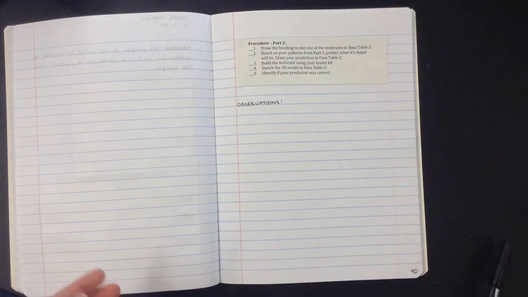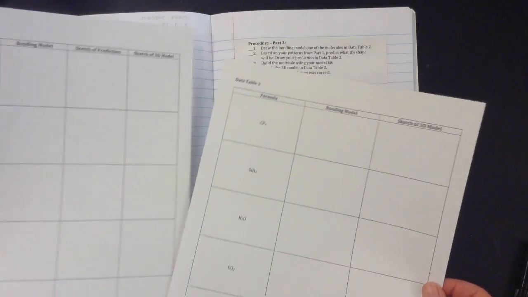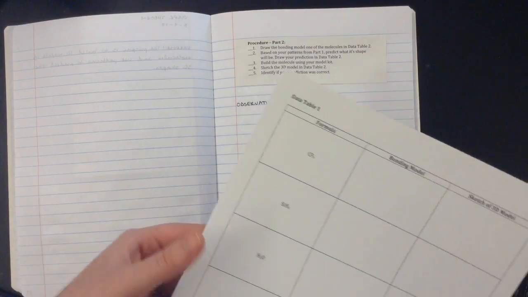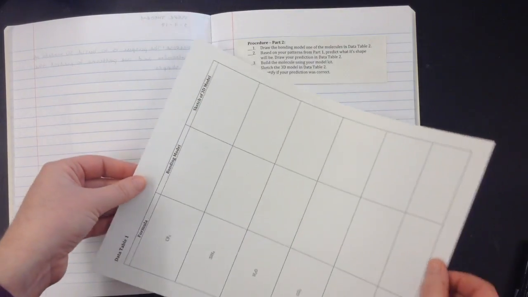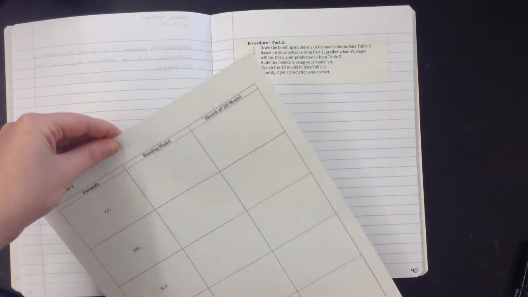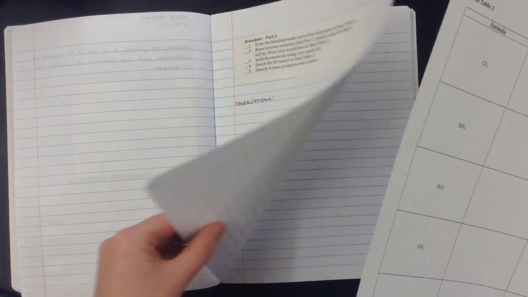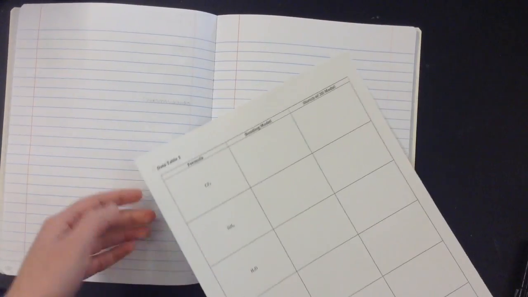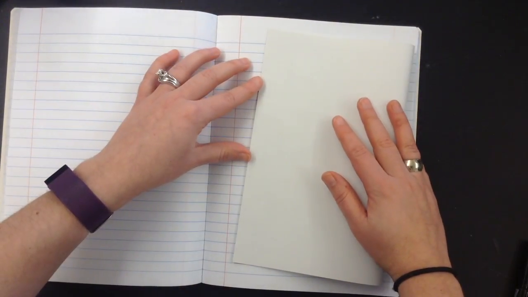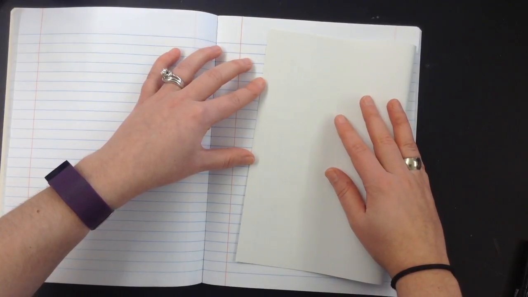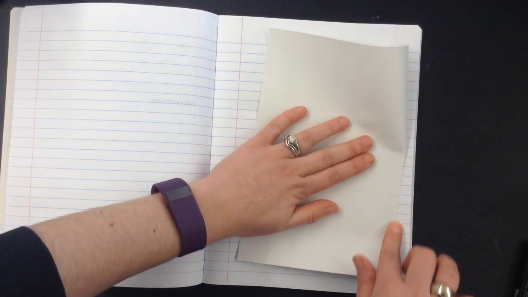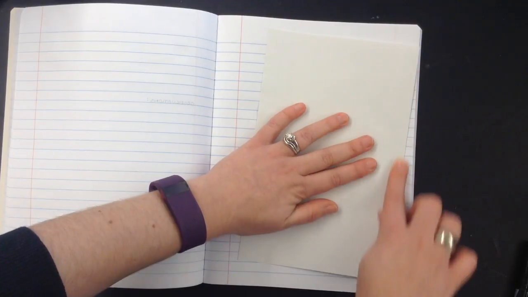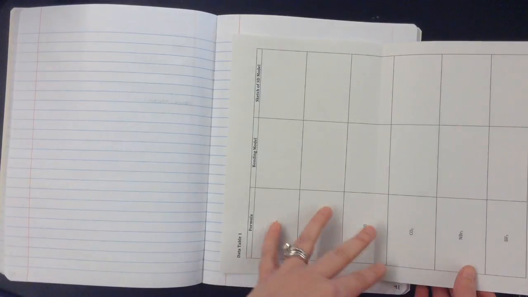I'm actually going to leave a lot of space for observations, mostly because we have two data tables for this, and they're both big, because I want you to have plenty of space to draw. So these, just like our previous ones, we're going to fold in half and go ahead and glue in. It might be easier if you wait until after you filled them out to glue them in, but that's entirely up to you. So I'm going to go ahead and fold this in half. And I think they fit better sideways, so I'm going to glue it in sideways.